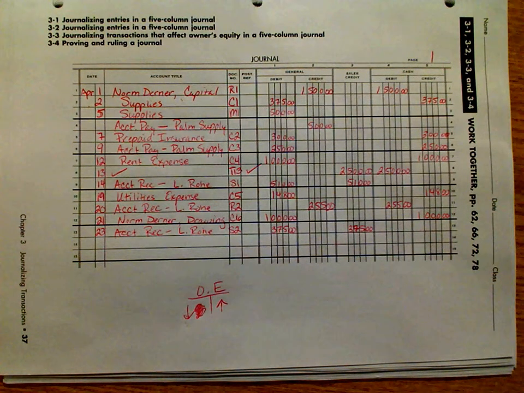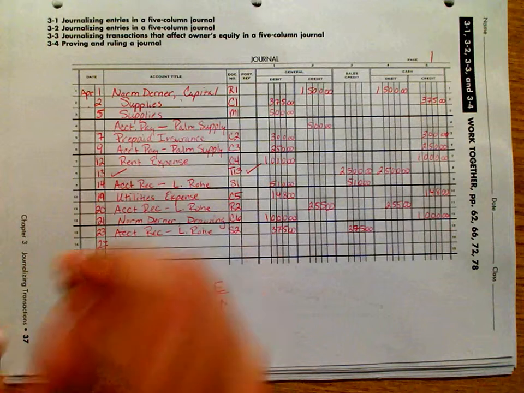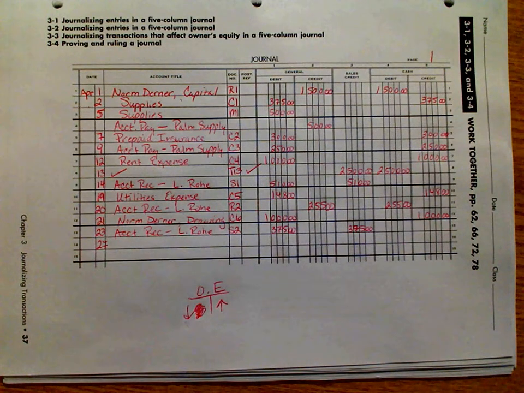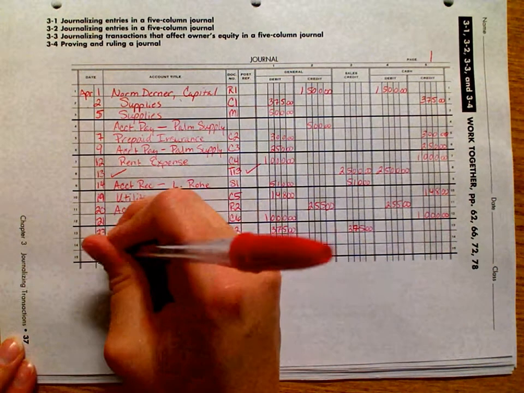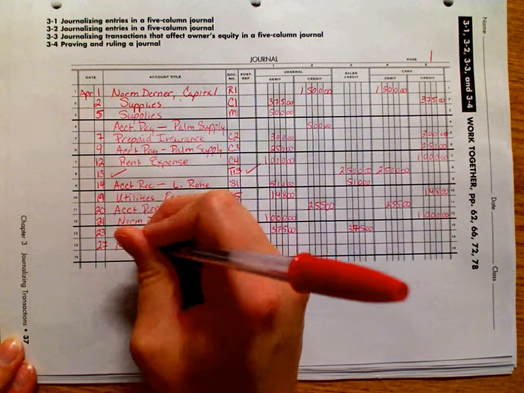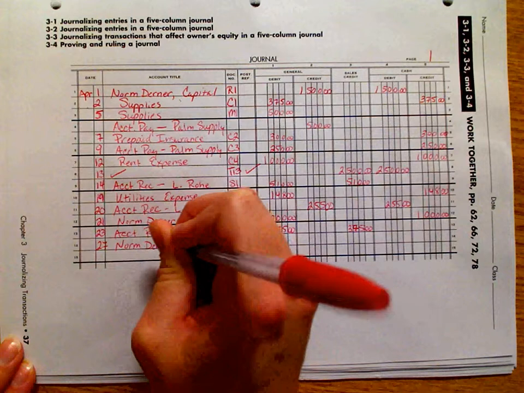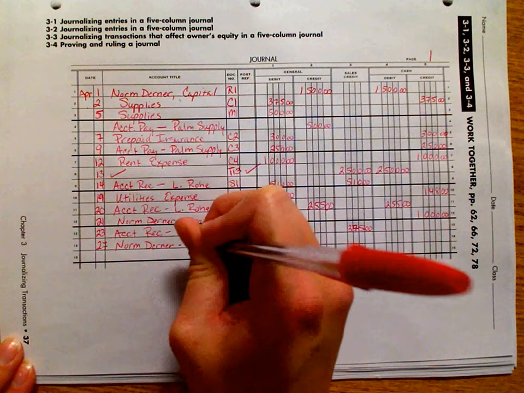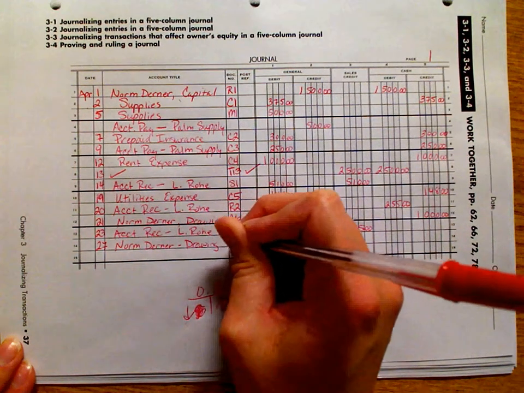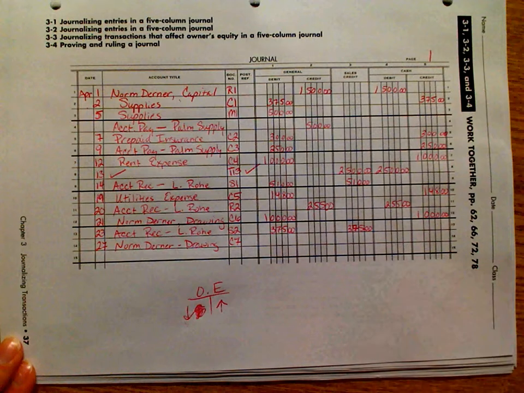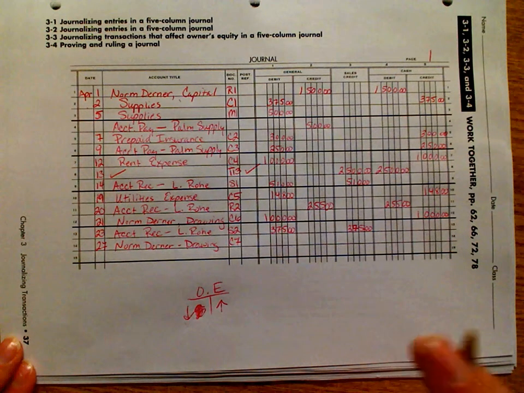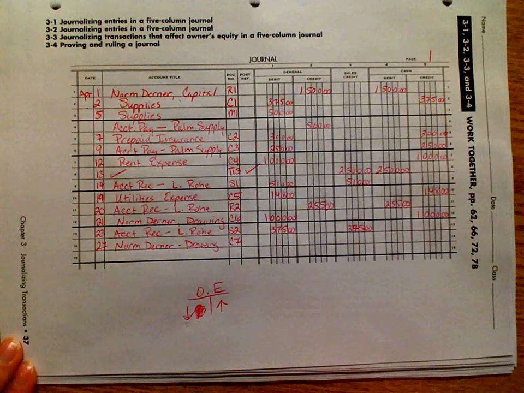Okay, on the 27th, we pay cash to the owner for personal use again, $500, check 7. So, Norm Derner, drawing, check 7. And this time, he's taken $500. So, are we going to debit or credit?